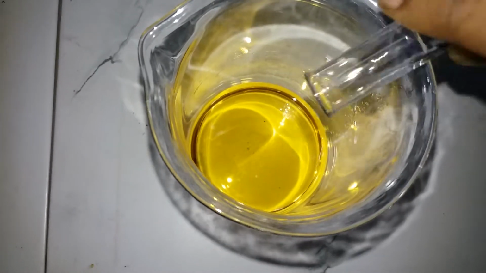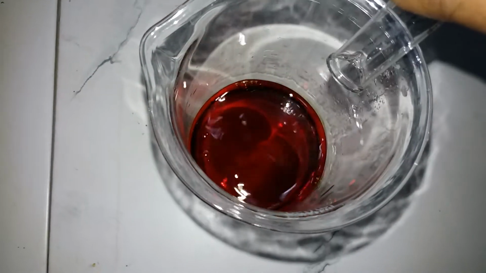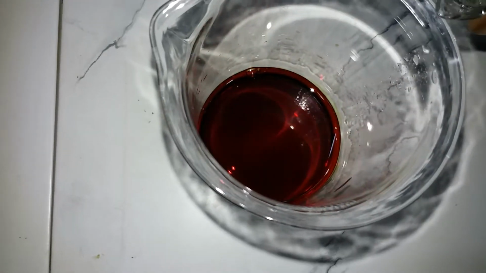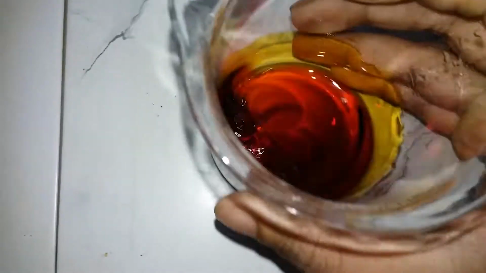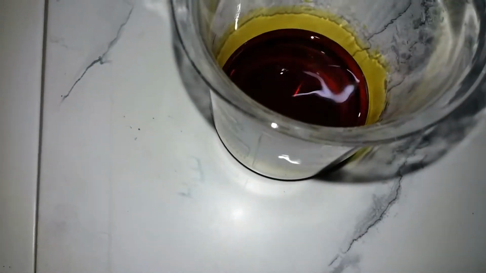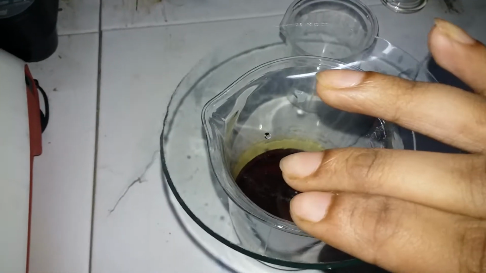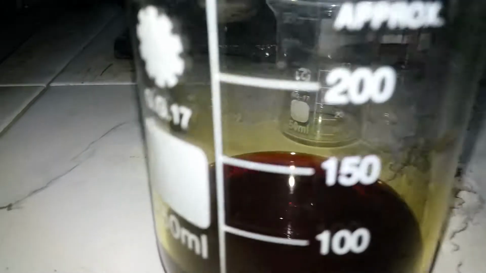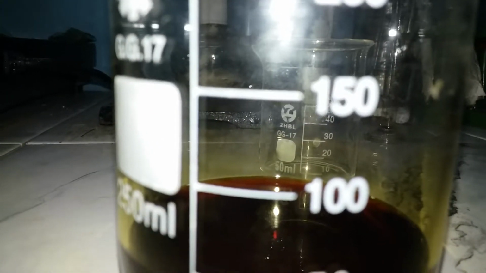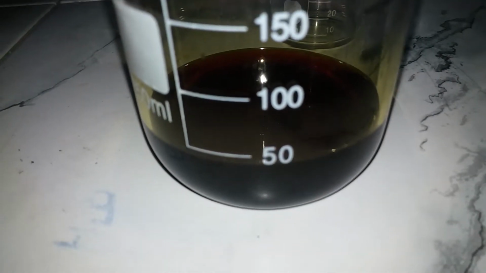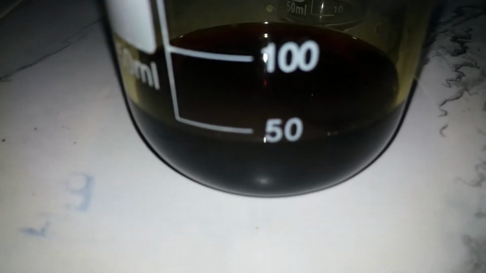3, 2, 1. And as you can see, the color change is pretty evident. And now you wanna swirl it and find a watch glass around. There we go, and just put it on top. There we go. And sooner or later you should see purple vapors filling the whole apparatus, and the solution has gone really blood red, brownish.